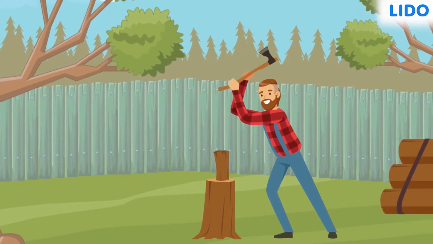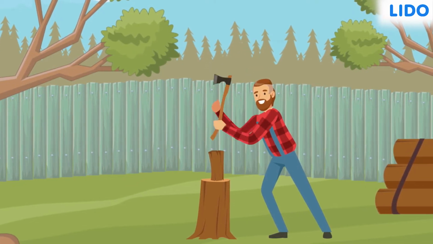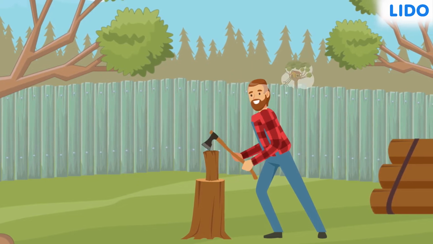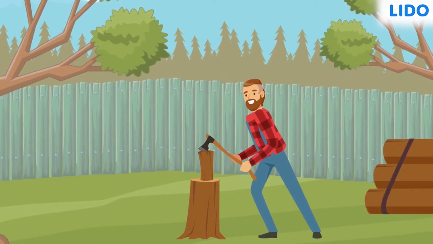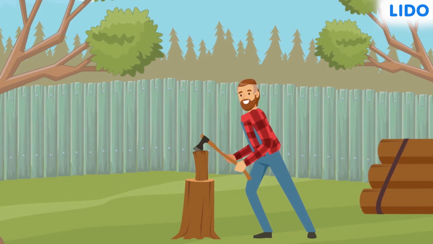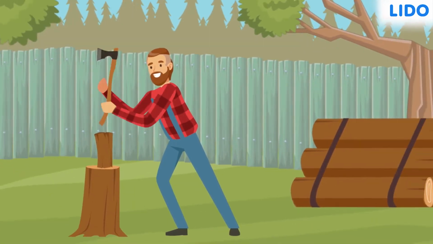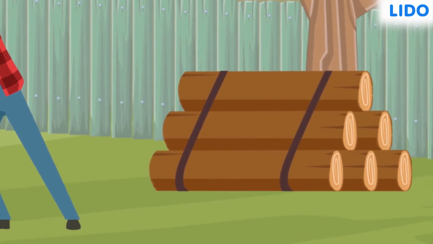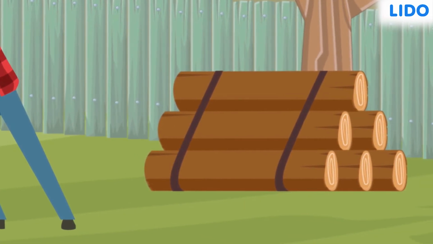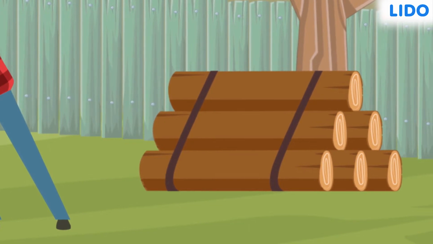Hi there, meet Ravi. Ravi is a carpenter and he wants to build a few tree houses. Now, while building tree houses is a great idea, it requires a lot of effort. Ravi had to cut a lot of wood and arrange all the material before starting with the construction.